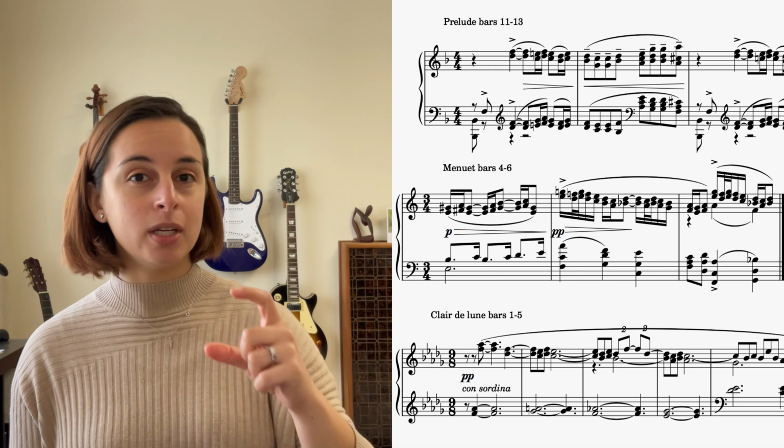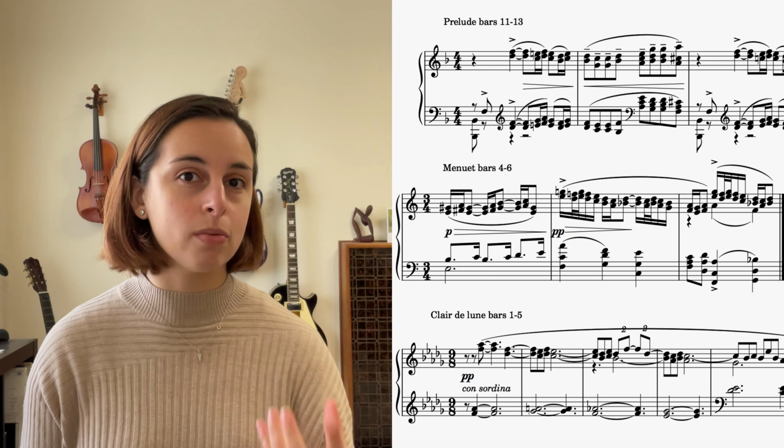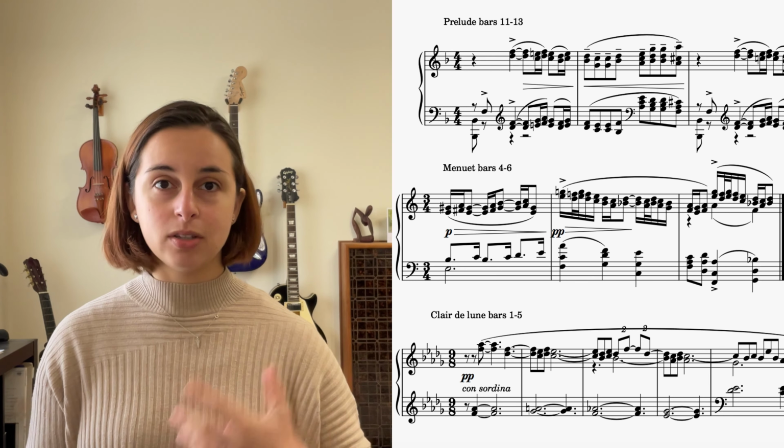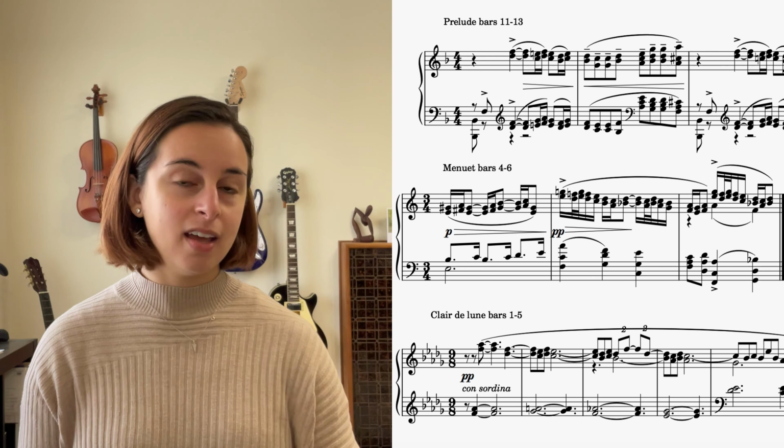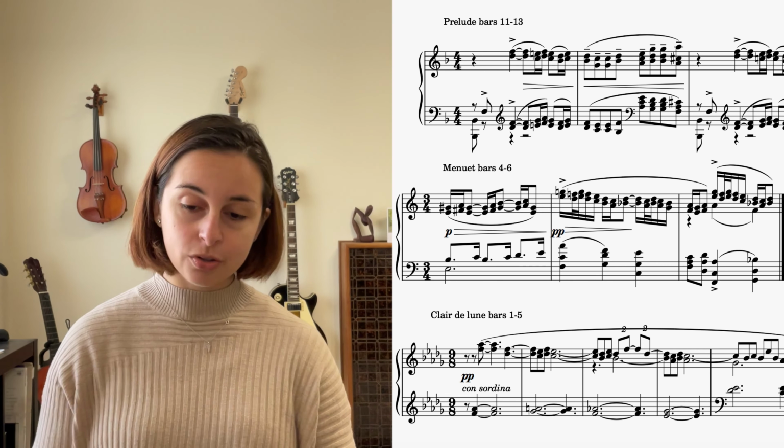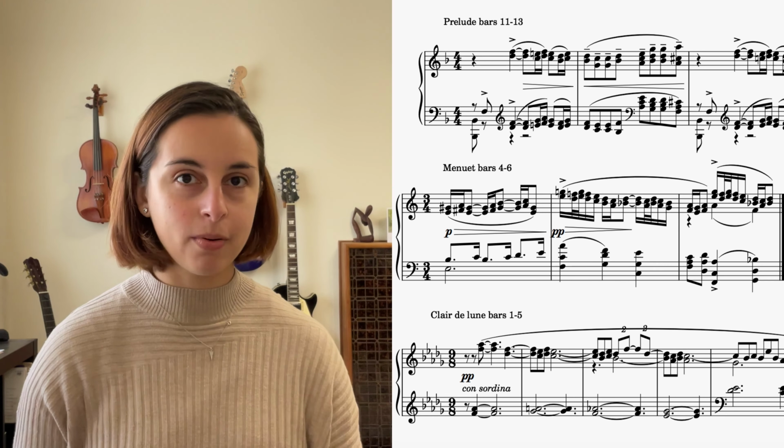We see these harmonic thirds in 3 of the 4 movements of the suite. They are in the prelude, they're in the minuet, and then they're in the Clair de Lune in a much slower tempo. And this sort of ties those movements all together.